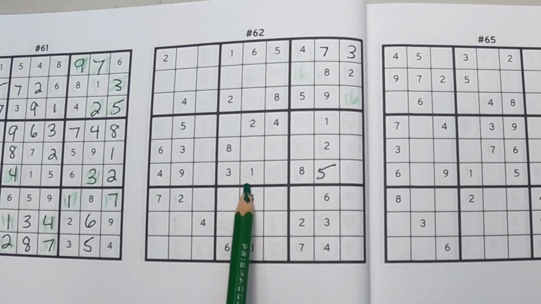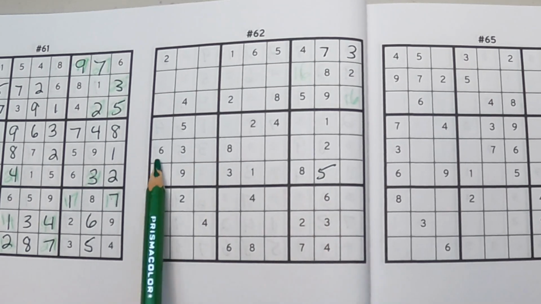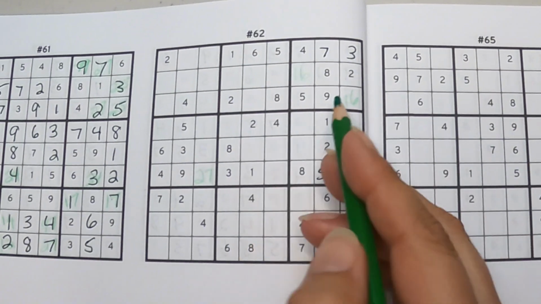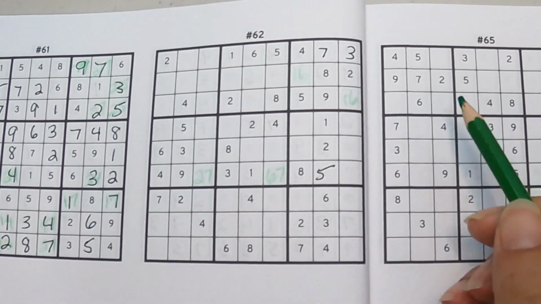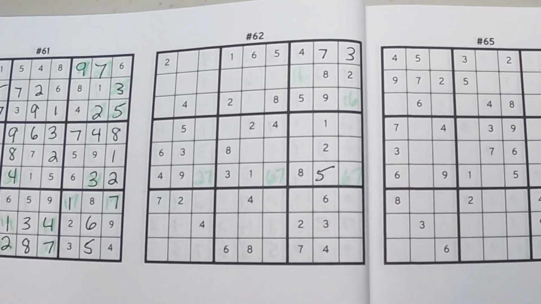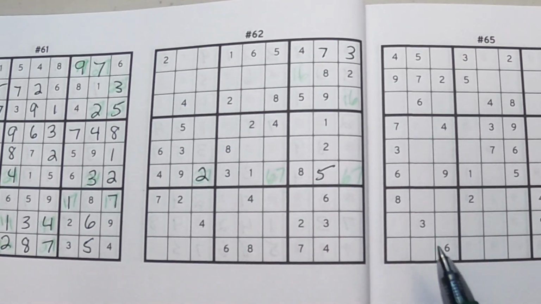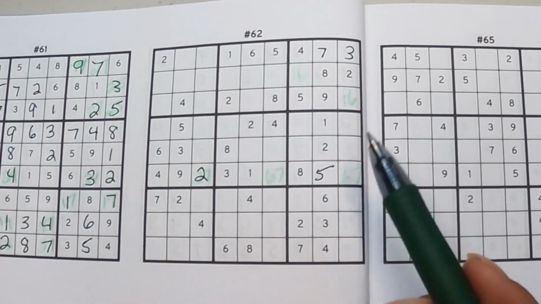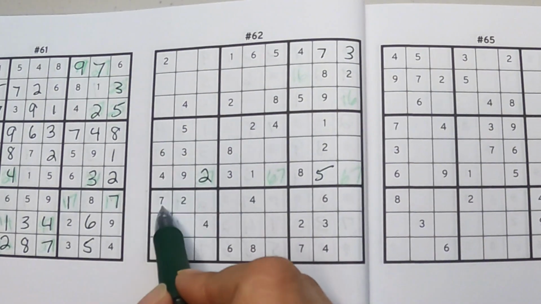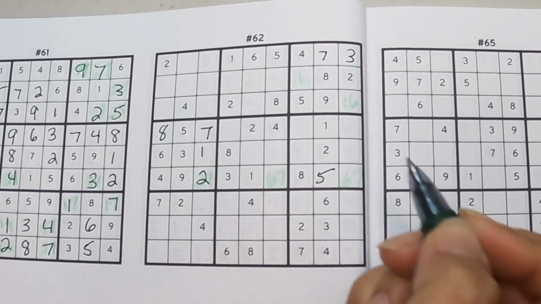We look at this row, we're missing 2, 6, and 7. We've got a 6 here, so 2, 7. 2 here, so 6, 7. 2 here, so 6, 7. That means the only place our 2 can be in that row is here. For this box, we're missing 1, 7, and 8. We've got a 1 here and a 7 here, so this is our 8. That 1 means this is our 7, 1.